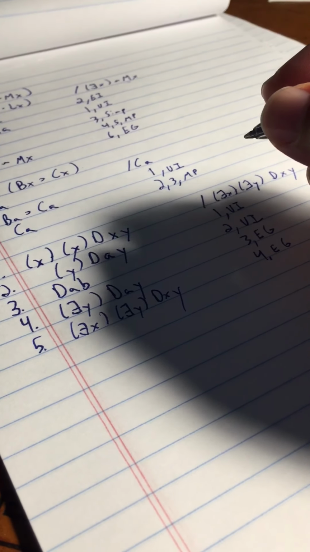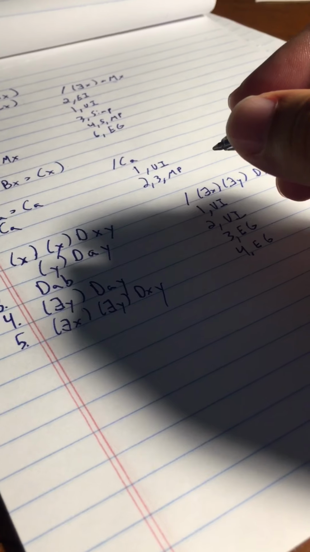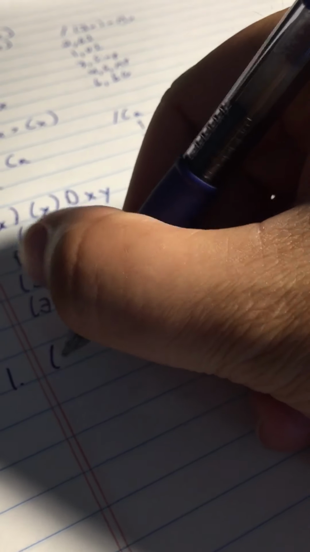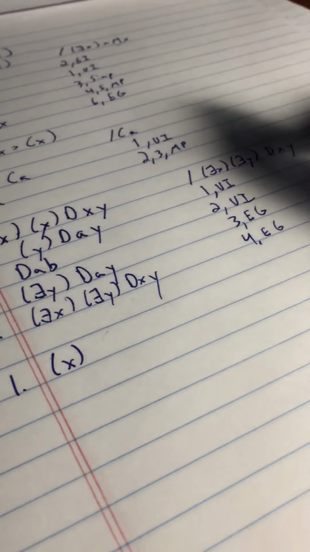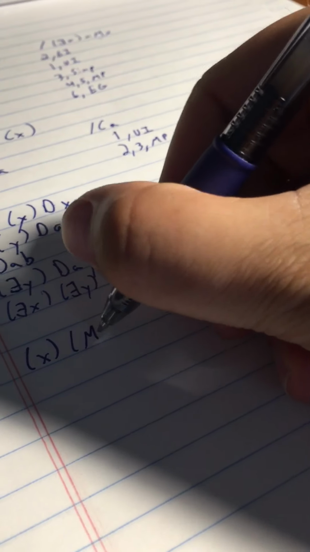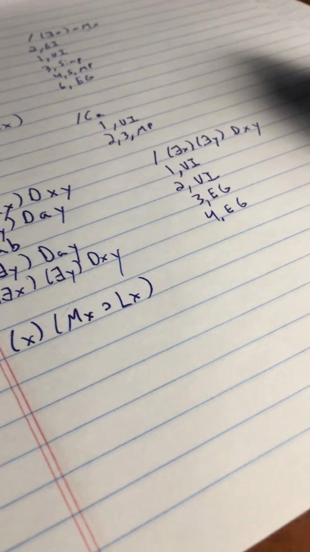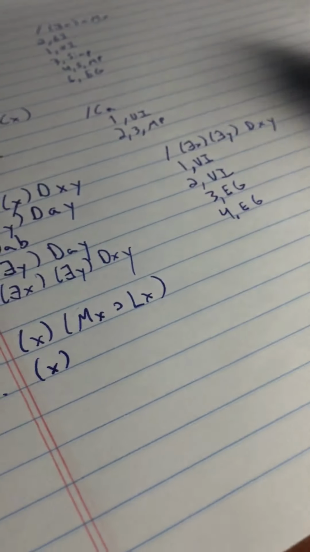All right, the last one I'll do from the Chapter 9, Section D1 exercises, the practice exercises, is the fourth problem in that set. It starts with a universal statement: for all x, if Mx, then Lx. All right, then another universal statement for line 2: for all x, if Lx, then Nx.